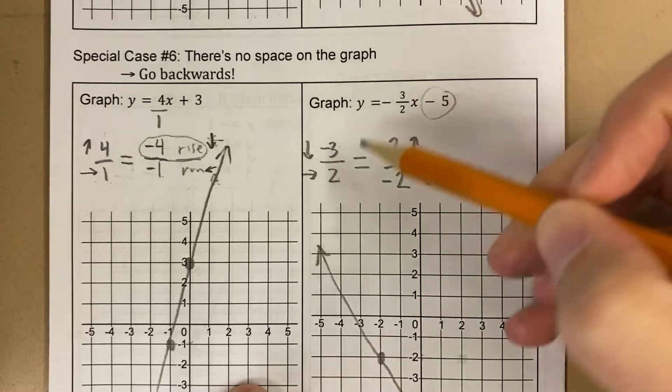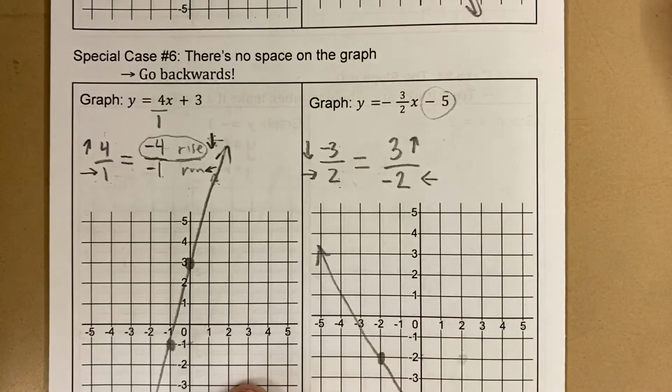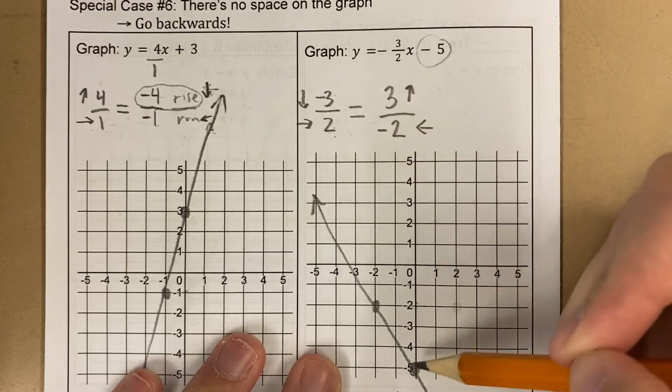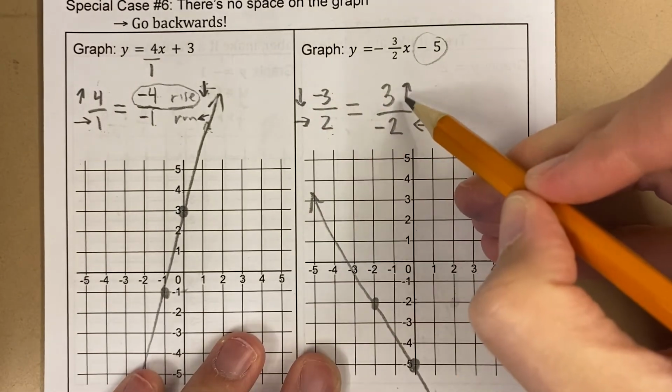So if you want, go ahead and experiment: put in your calculator negative 3 divided by 2, and then 3 divided by negative 2. It's the same number. It's just a different way of looking at it, so that in this case, I look at it in a way that fits on my graph. Okay, but again, I was going to go down and right. I went up and left.